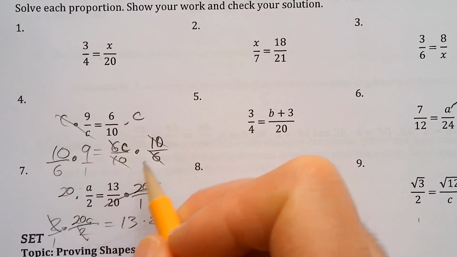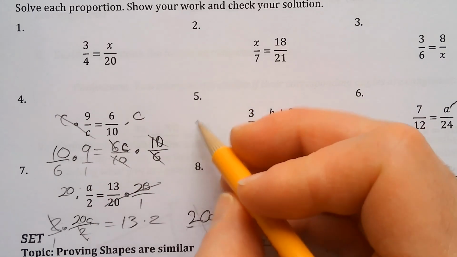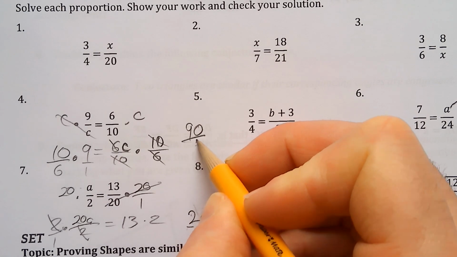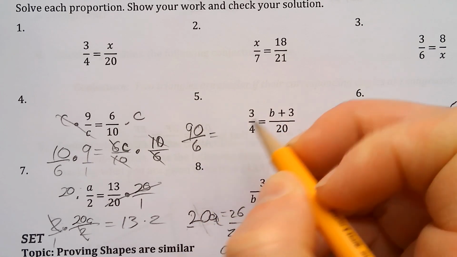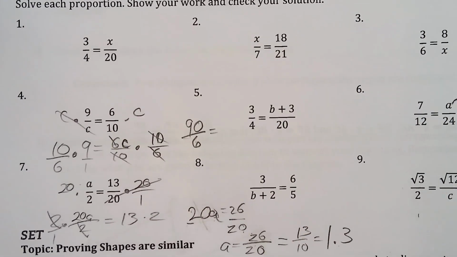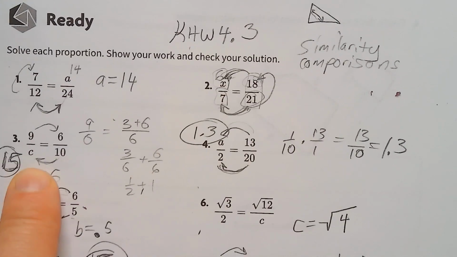96. Is that right? What is 96? I feel like I made a mistake again on this one. Where's the 9 over C one here? 15.